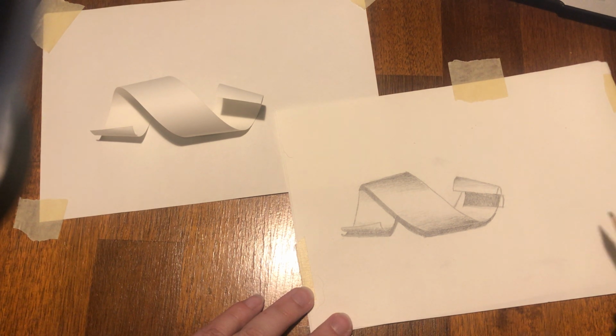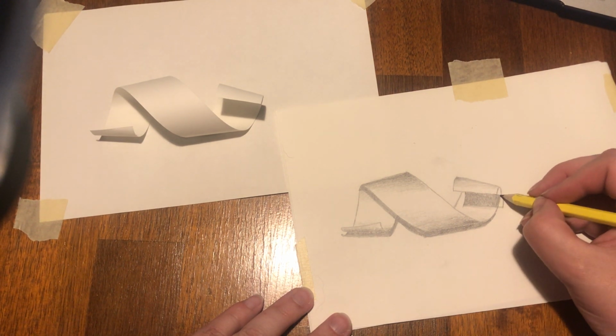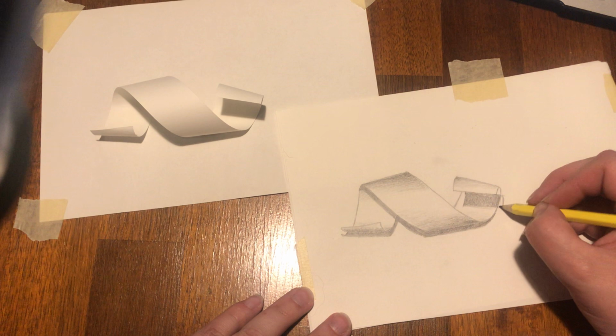All right, and then I'm going to go in and make the part outside of the curl just a little bit darker.